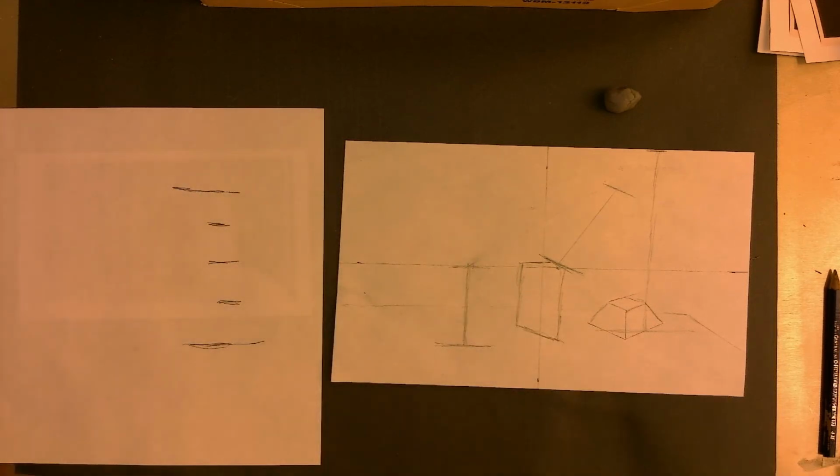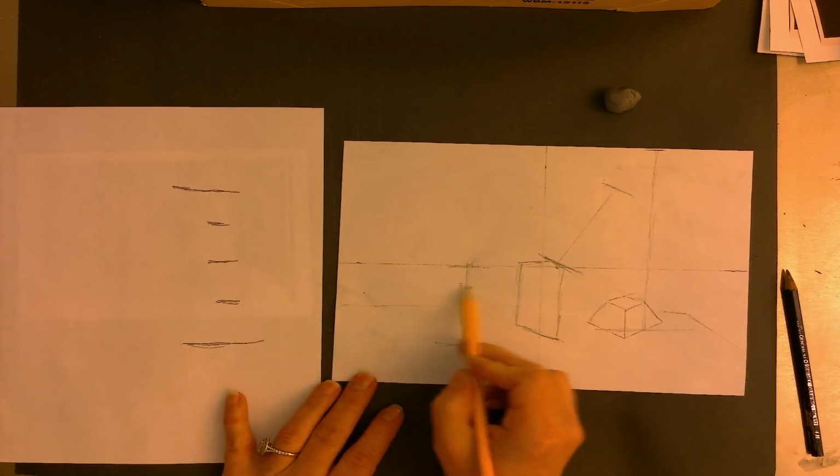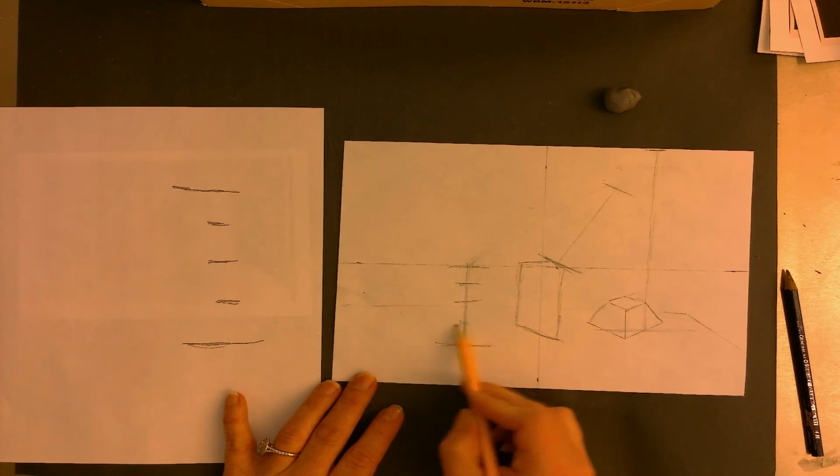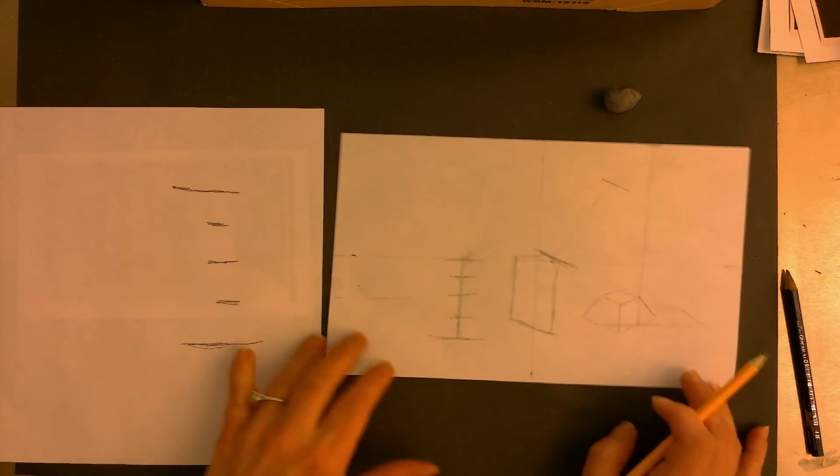And I'm going to do the same thing on my drawing over here. I'm just going to lightly mark off the halfway point and then divide those into quarters, okay? And then I know that the ball is going to fit in this top one.